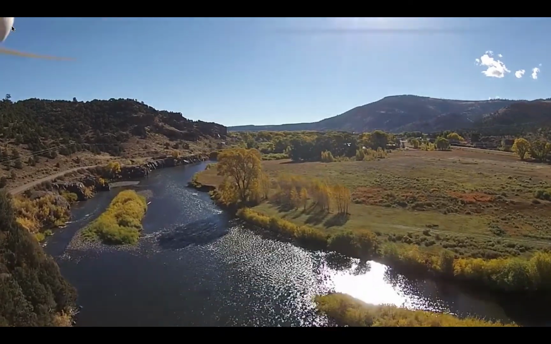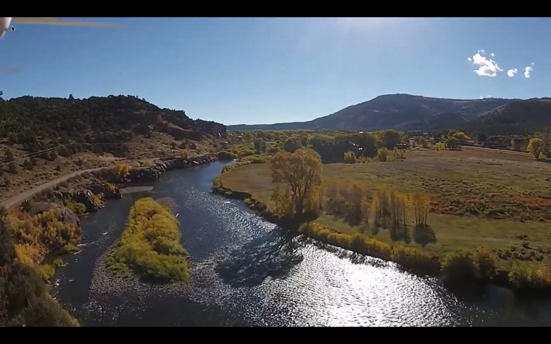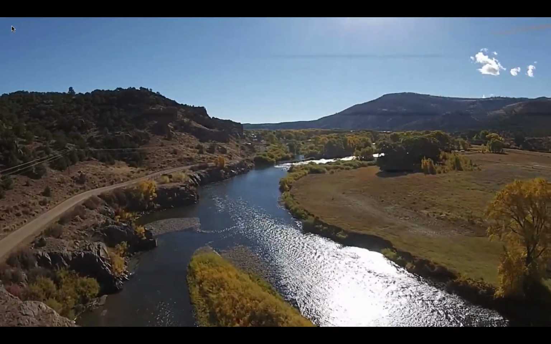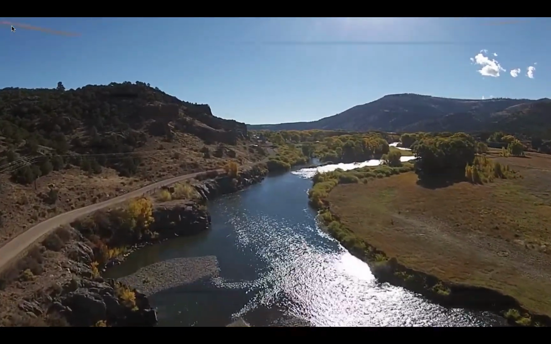Here are my drones flying over the Rio Grande. I'm trying to learn how to get better at using this to my advantage as far as filmmaking and looking at documenting weather events, etc.